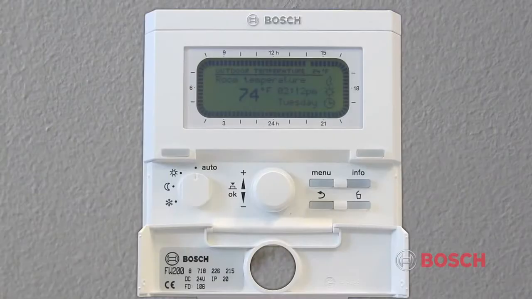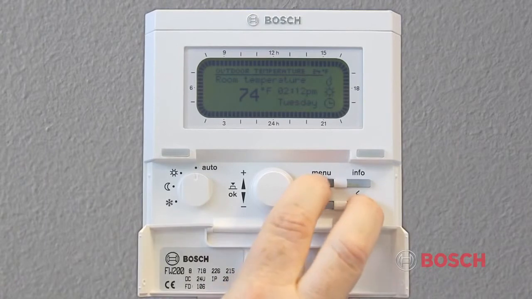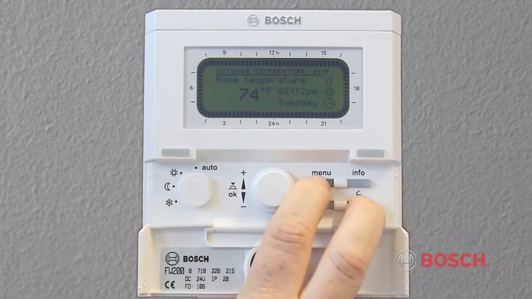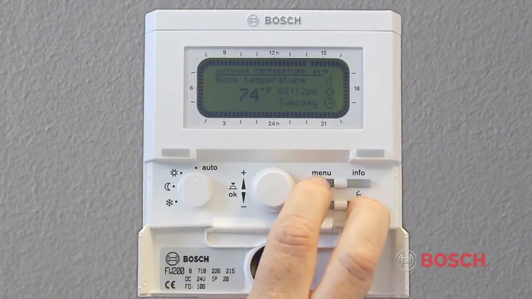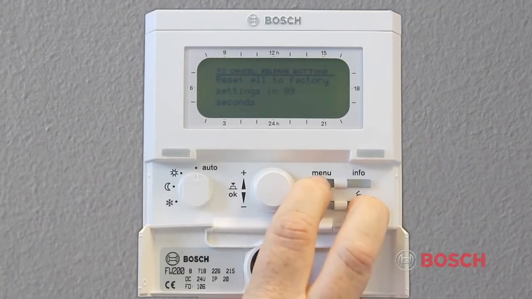To restore to factory defaults, hold the delete button and the menu button simultaneously for about 10 seconds. A countdown display will appear. This will restore factory defaults. The only program that will be held is the date and time.